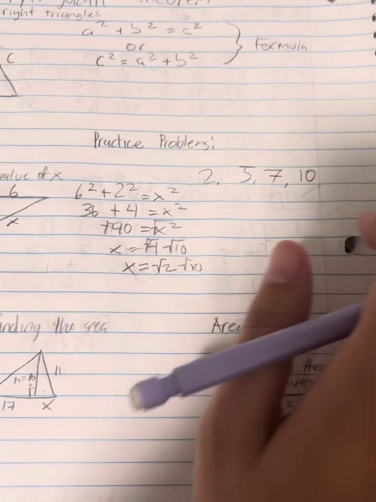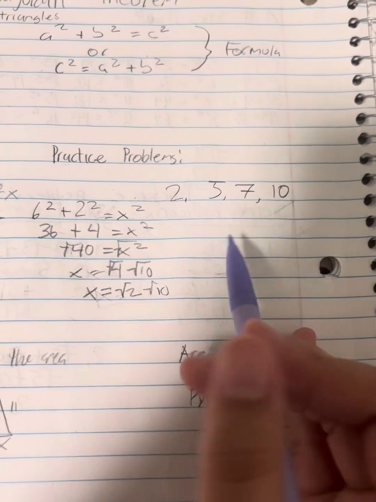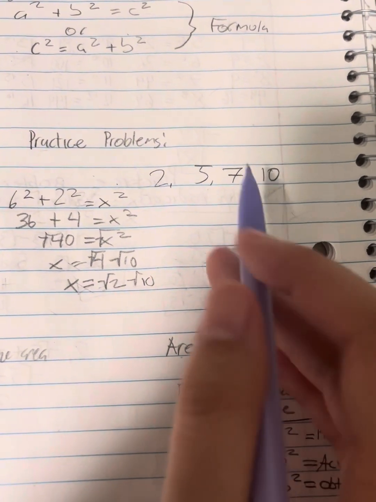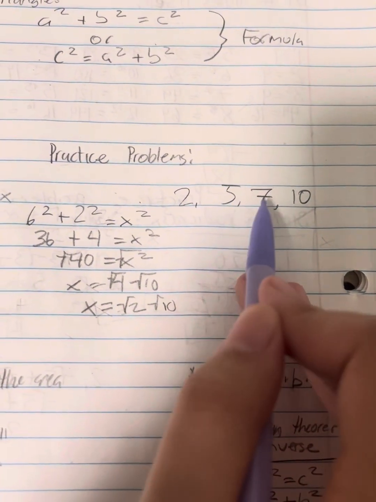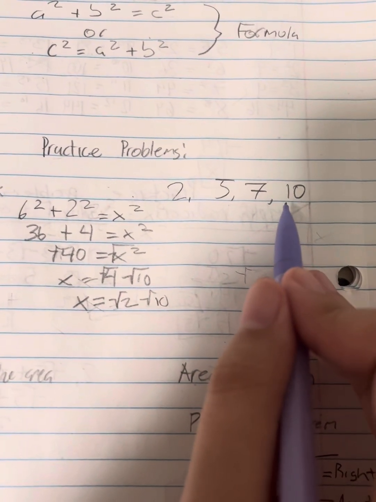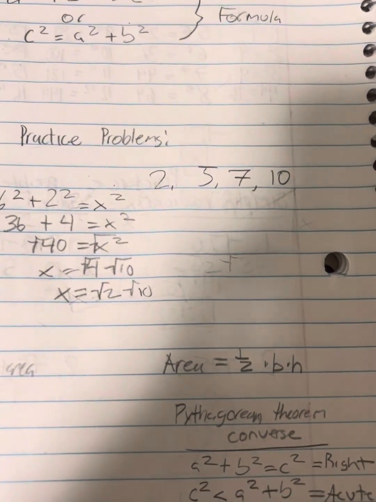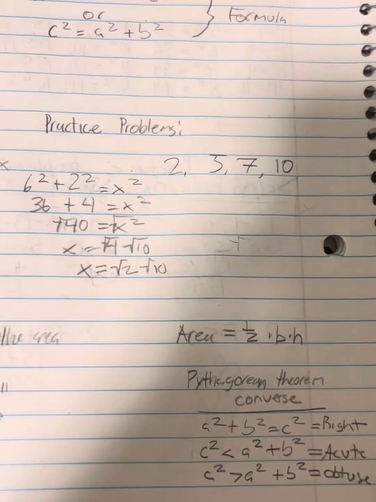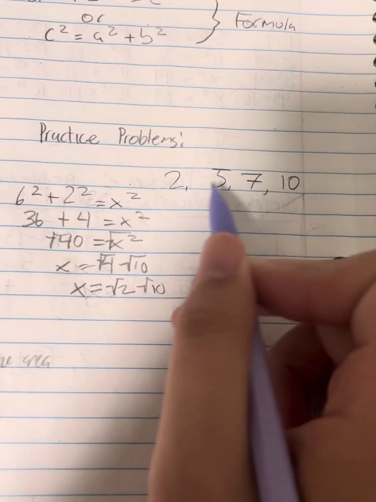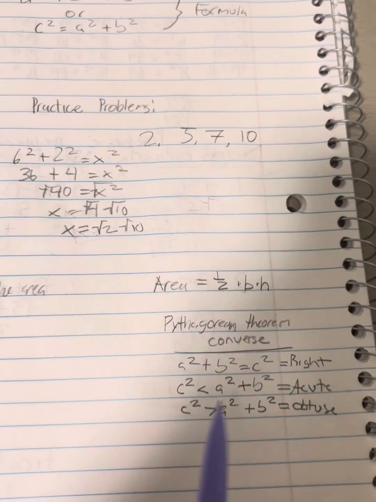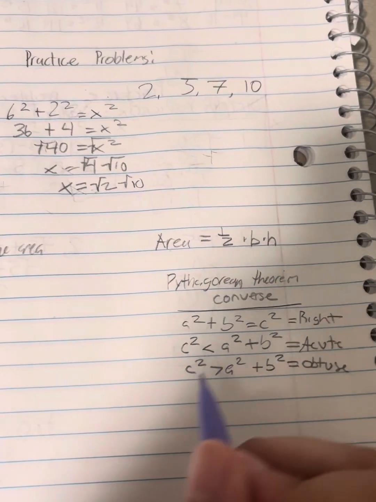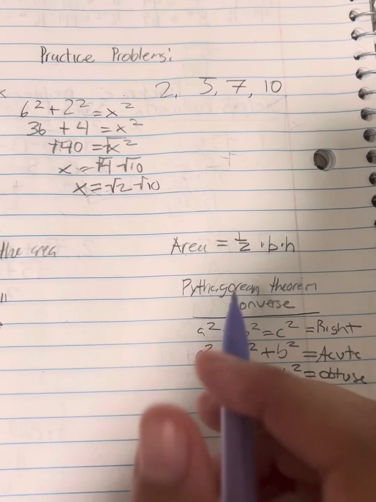And in our second problem, we have these three numbers, 5, 7, and 10. And we're going to make these two our legs and this our c, since it's greater than these. And basically where this problem comes from is from here. This triangle is based on the formula, how it's made.